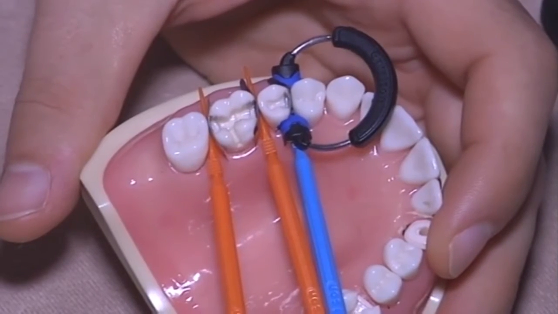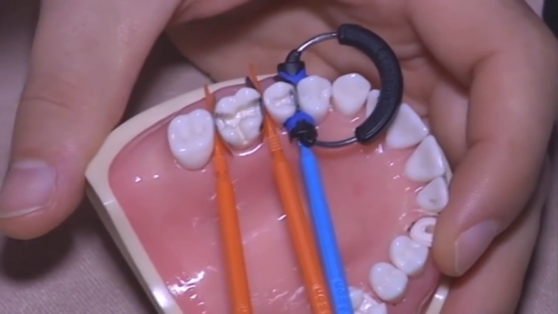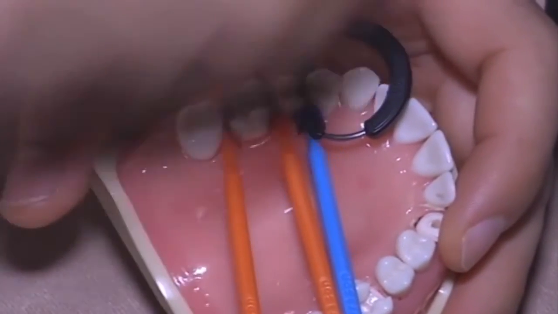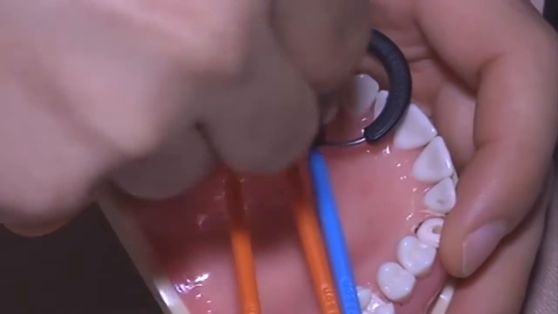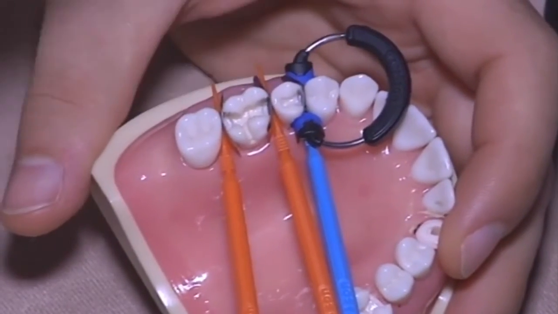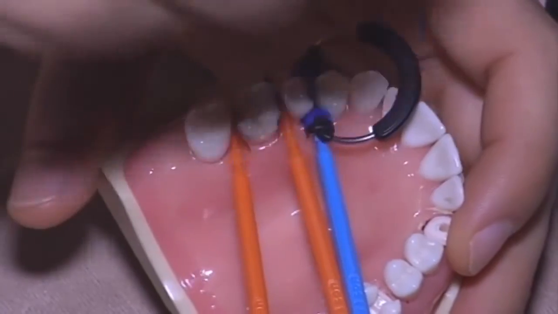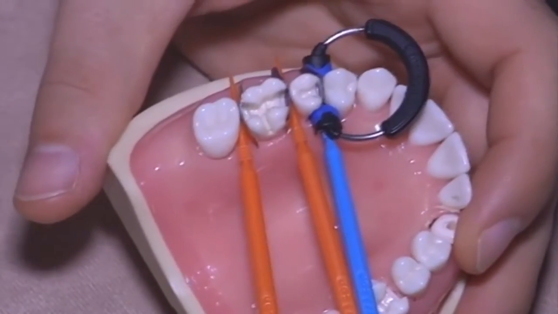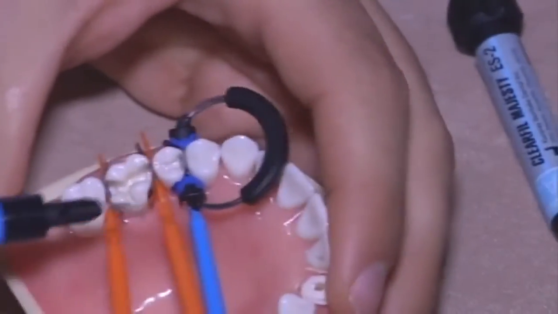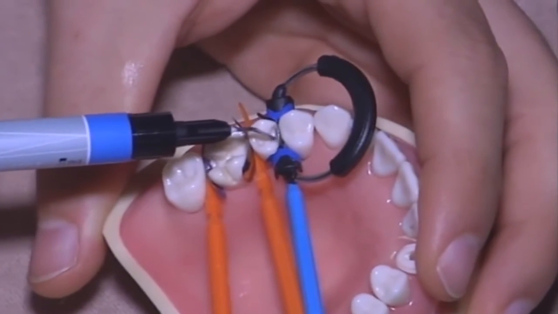cavity walls become stickier than the spatula, and so the composite stays where you want to place it inside the cavity and does not come back with your spatula. Okay, you just need to place a little quantity.